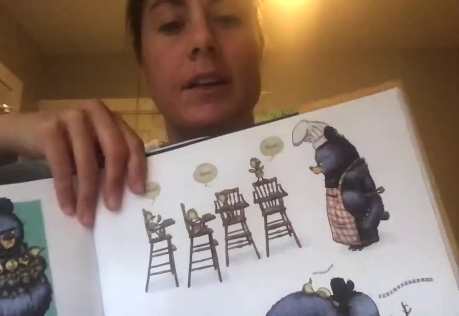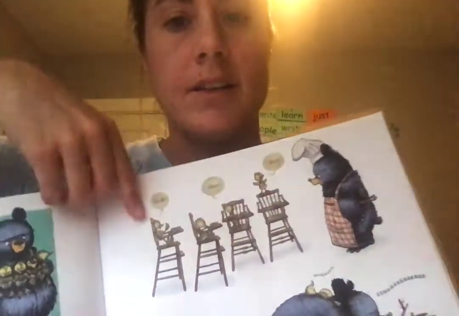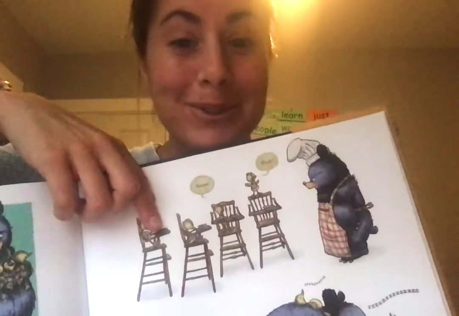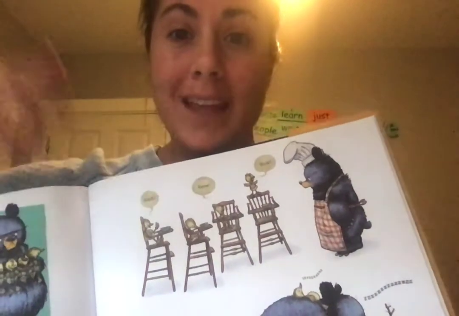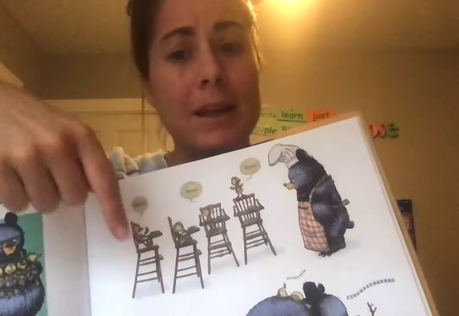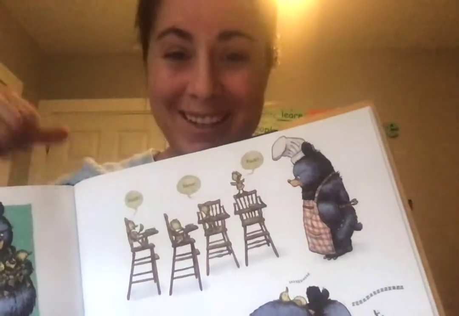How about here? What's he doing here? He's being a good mom, or Papa Bear, but he's being a good mom to the geese, and he's feeding them. That shows he cares about them, right? He's taking on the responsibility of being a mom, and he's feeding his four geese. So, he fed them. That's another detail.